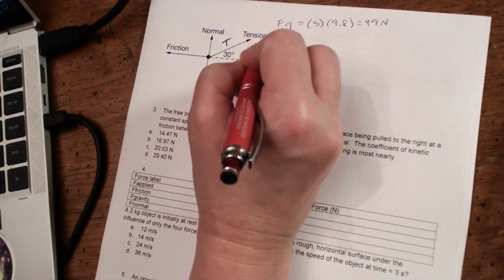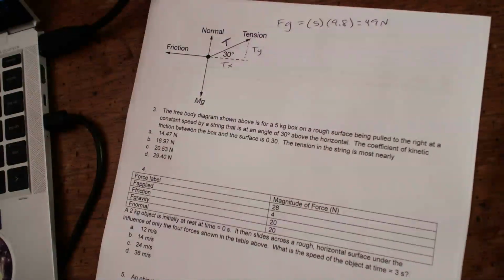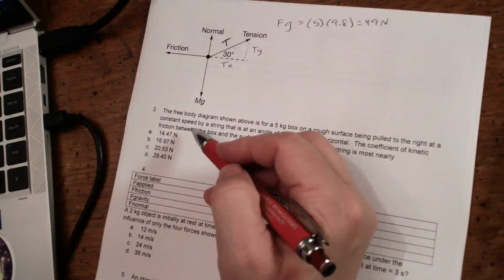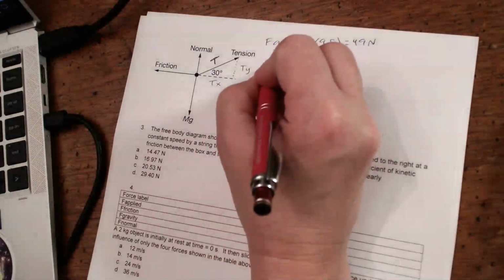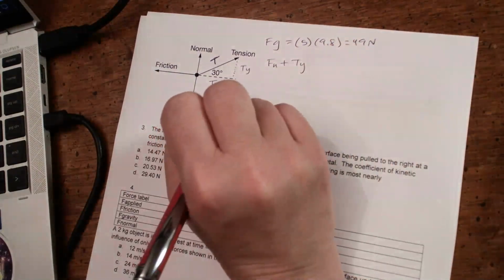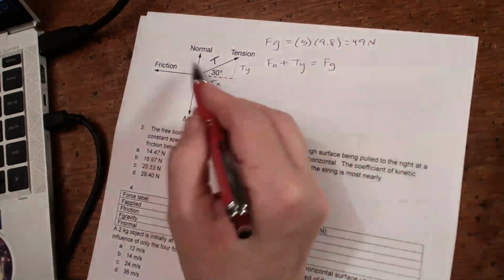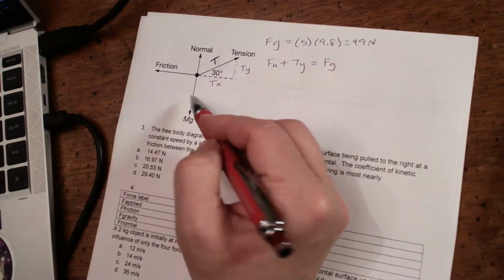We're going to have a tension Y and a tension X because we're at an angle. So we know that our normal force plus our tension Y has got to equal our Fg, because these two are going to balance this one.